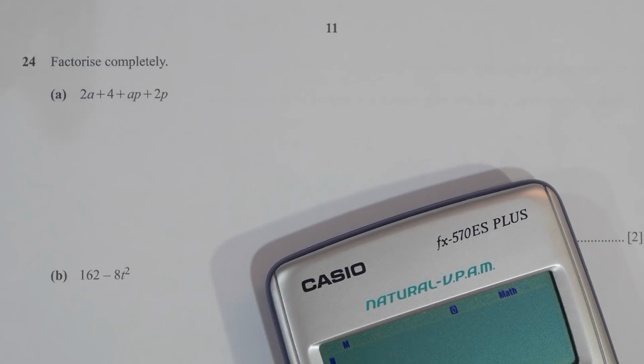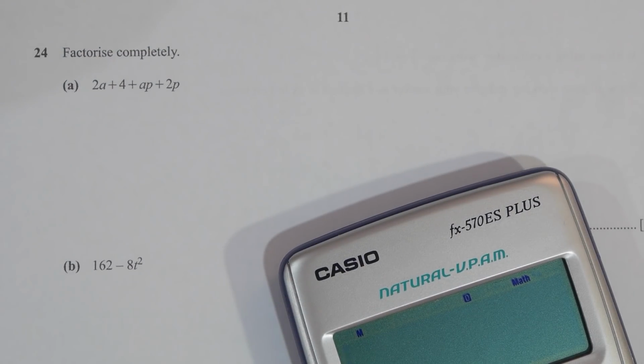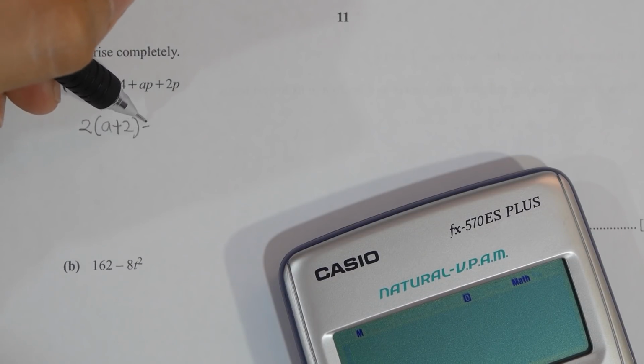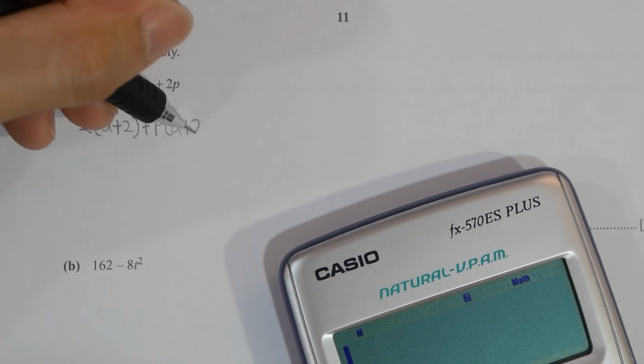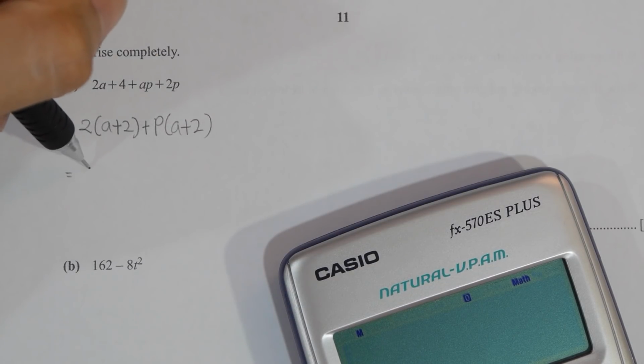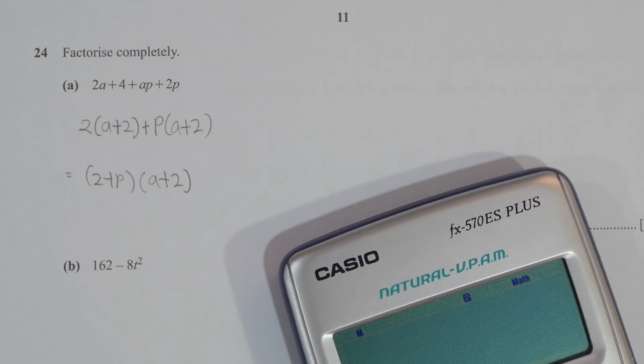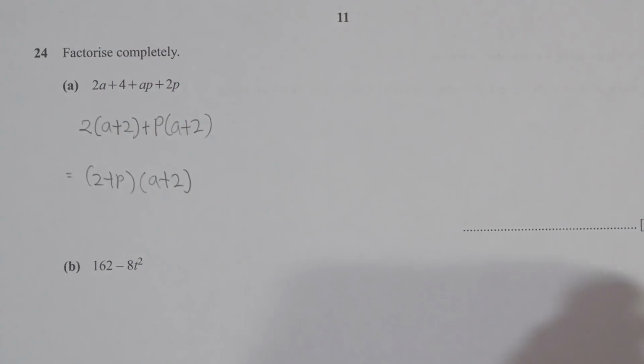Whereby for question 24, part A, simply take out 2 from 2a plus 4 and take out p from ap plus 2p. Then you will rearrange it into (2 plus p) multiplied by (a plus 2).